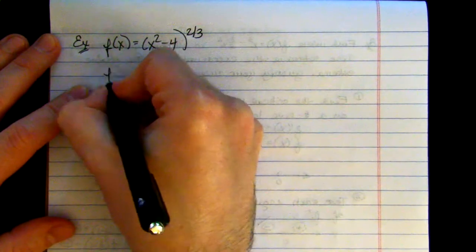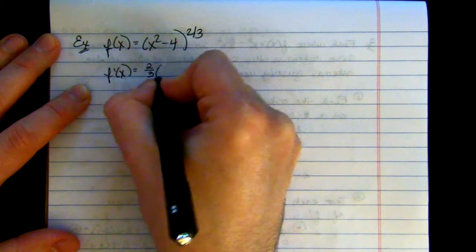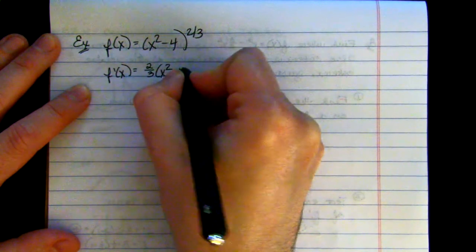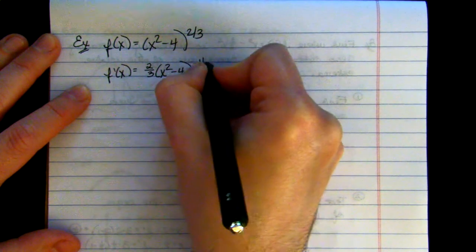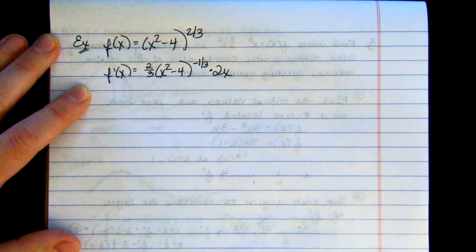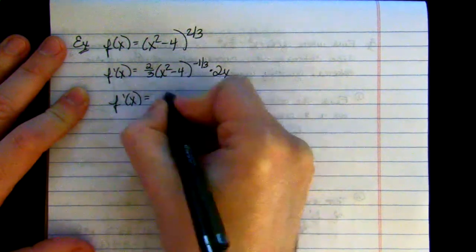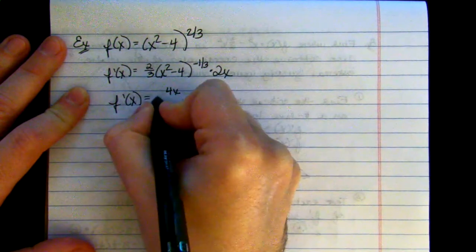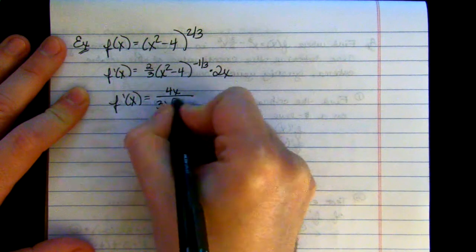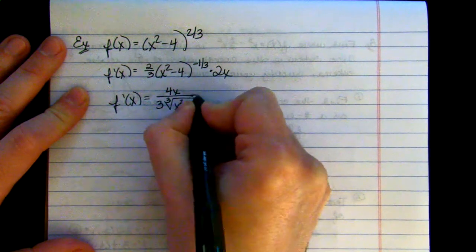I'm going to get f prime of x equals 2/3 times x squared minus 4 to the negative 1/3. And by chain rule, I'm going to multiply it by 2x. And I might as well clean this up into f prime of x equals 4x over 3 times the cube root of x squared minus 4.